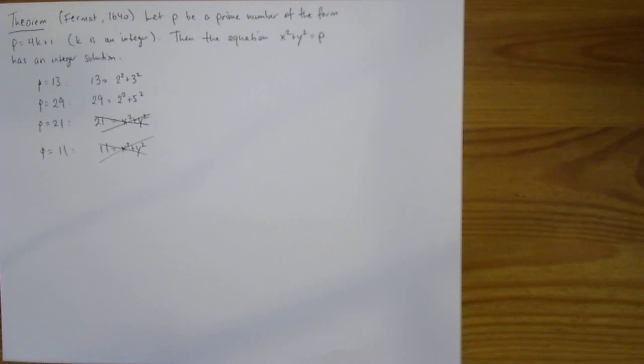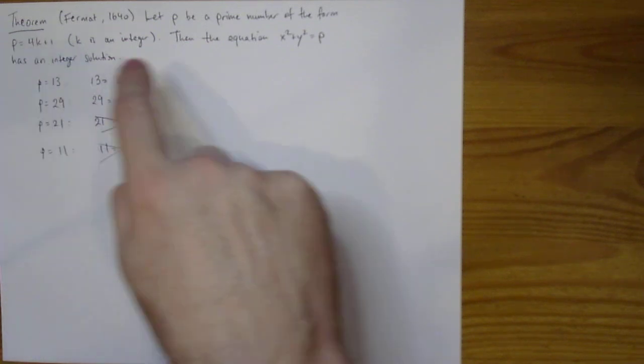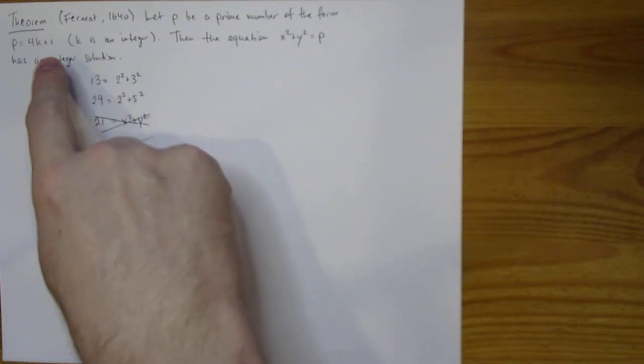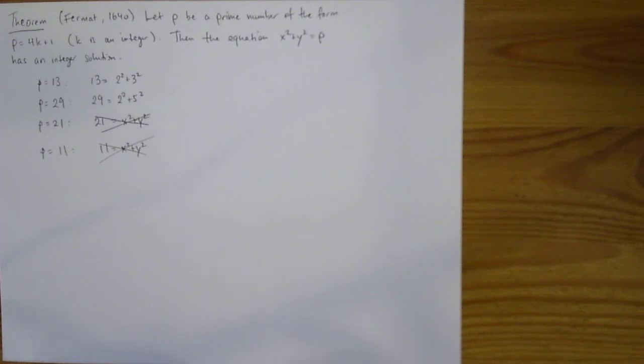So x squared plus y squared is either a multiple of 4, a multiple of 4 plus 1, or a multiple of 4 plus 2. Can't be a multiple of 4 plus 3. So it's easy to see why this is a requirement for this to have a solution, the 4k plus 1 part. The prime is not so obvious.